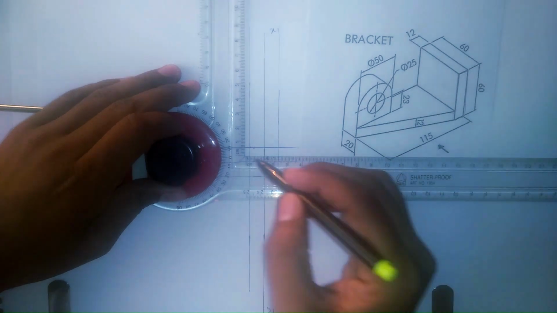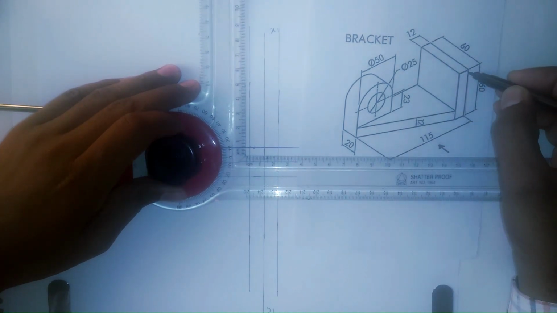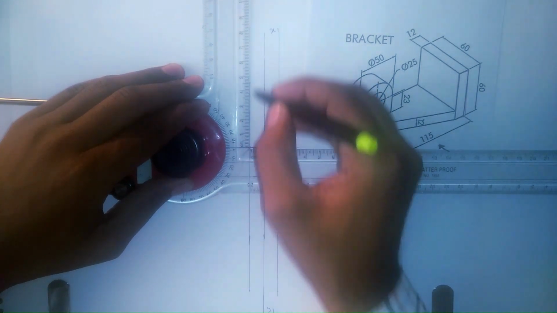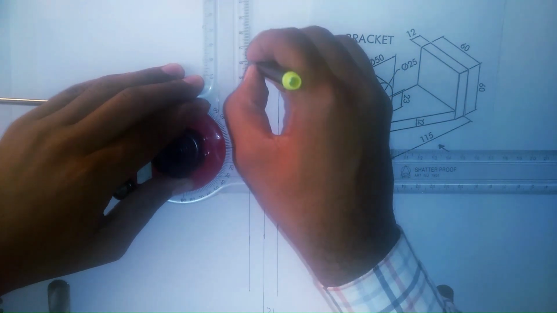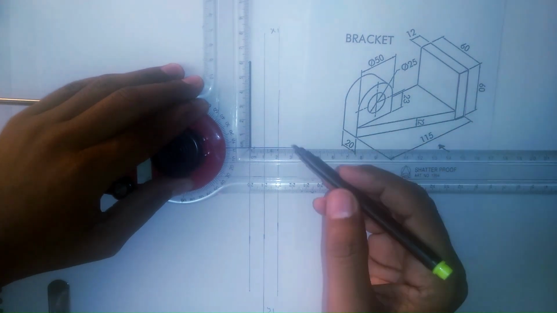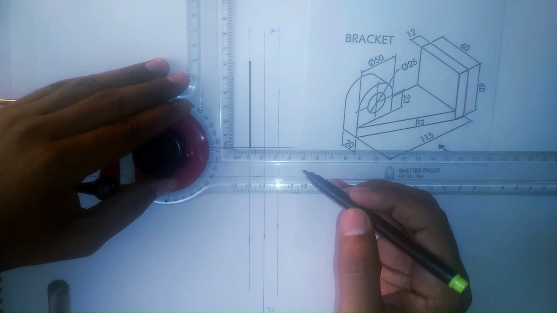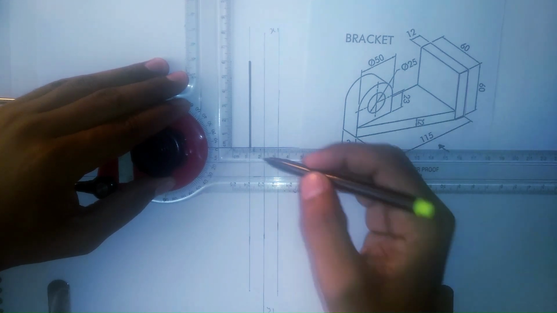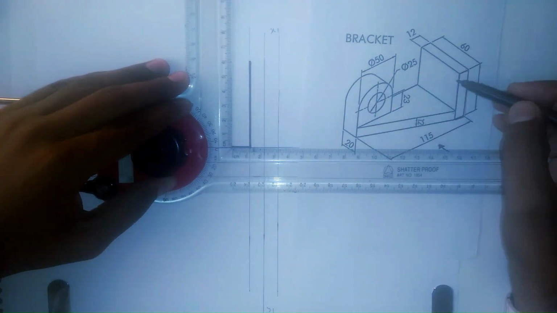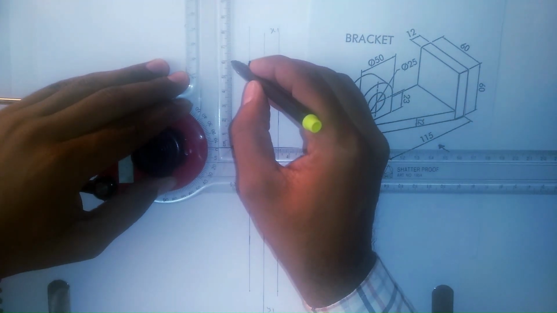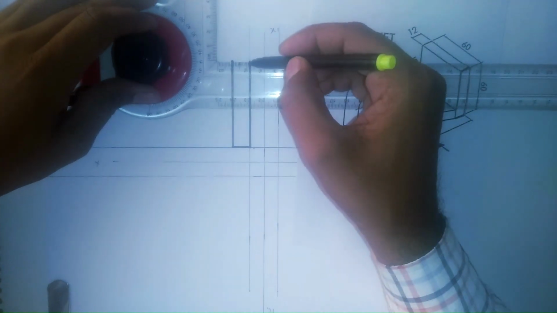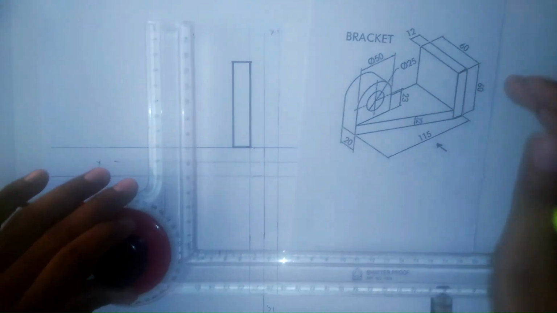From this point I have to draw this vertical line of 60 mm length. Then this width is 12 mm, and again this line is 60 mm long. So just connect this line here. In this way I have drawn this rectangle.